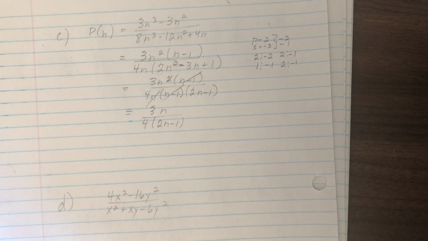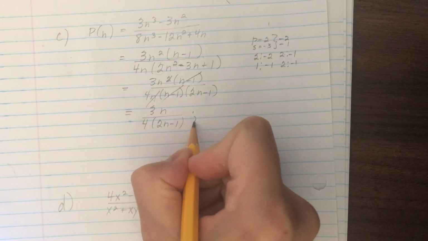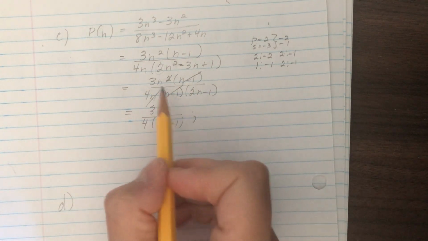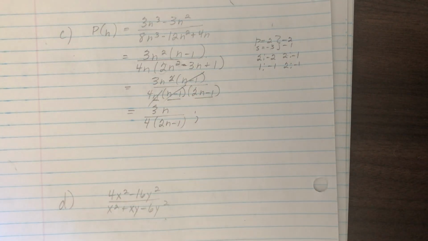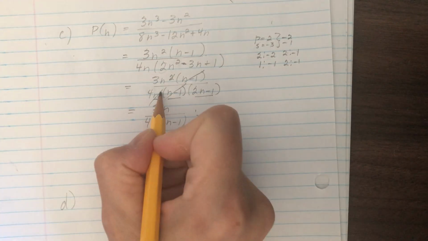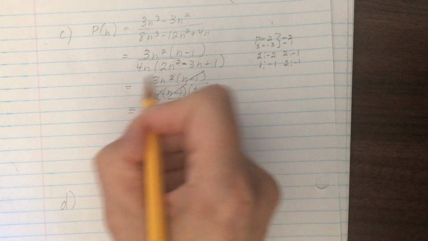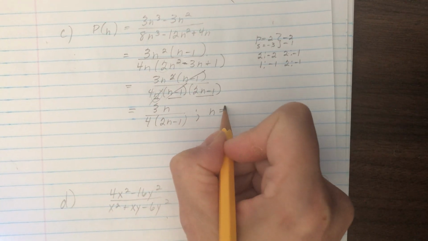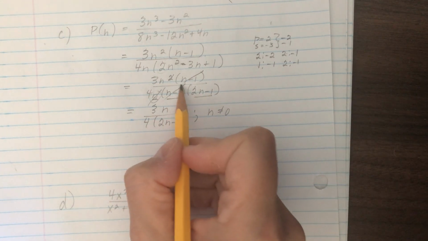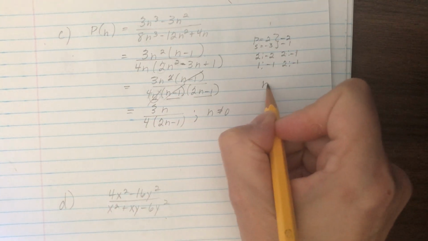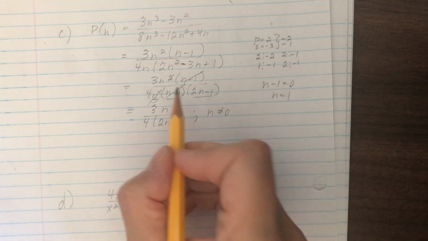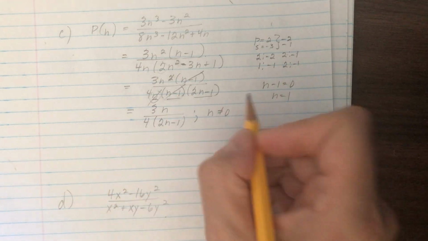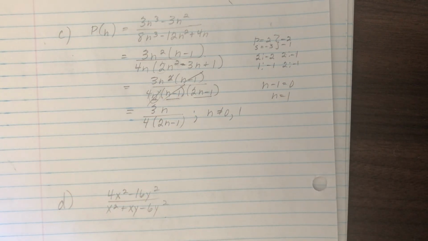Now I have to state the restrictions. Look at the line before you simplified. Look at the denominator. There are factors here that we have to consider because they can be 0 for certain values of n. If n is 0, the denominator will become 0. So that's our first restriction. Our second restriction is if this factor of n minus 1 is 0. That means n will be 1, making this 0. So n can't be 1 as well.